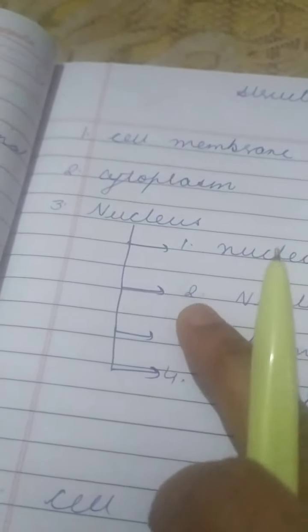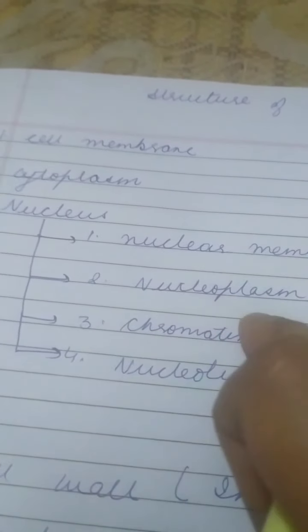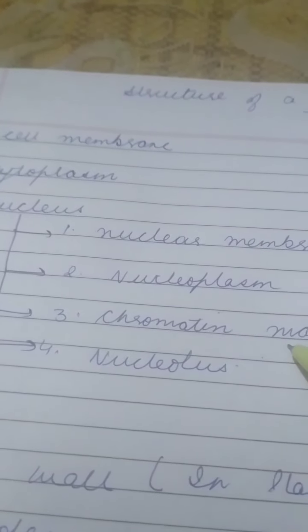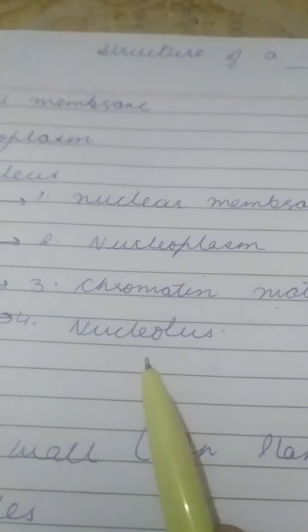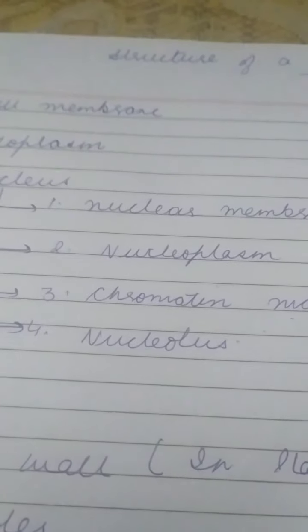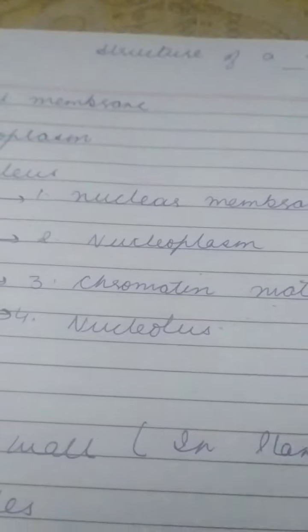Then the third one is the nucleus. It can be spherical or oval shaped. It is present in the cytoplasm. It contains the nuclear membrane, the membrane which separates the nucleus from the cytoplasm. Then nucleoplasm, which is a jelly-like substance. Then chromatin material, which consists of the genetic material, meaning traits of the parents. And the fourth one is the nucleolus, which is a dense spherical structure within the nucleus and is associated with the formation of ribosomes.